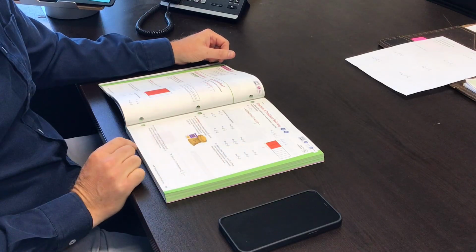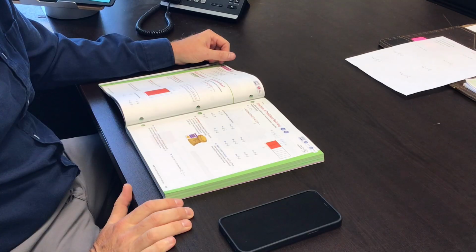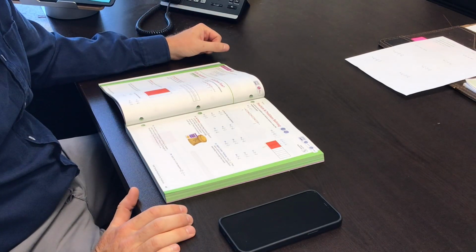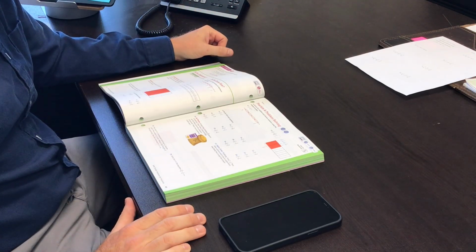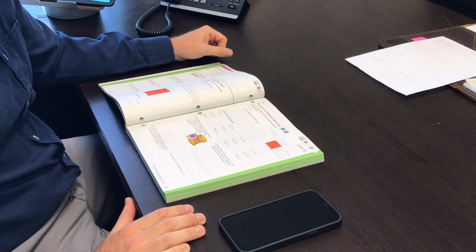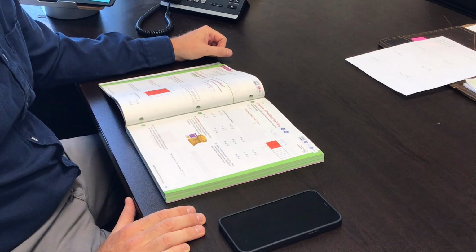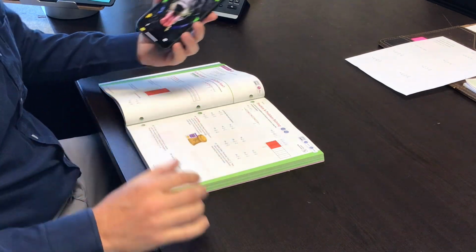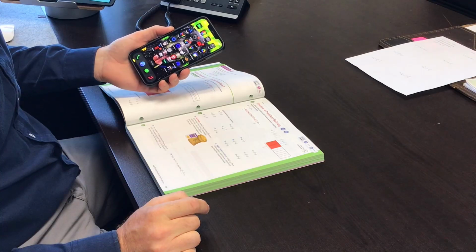Others are more challenging, like these word problems and story problems, where they have to not only use their reading comprehension skills to understand what they're being asked to do, but then also to use higher order thinking skills to sort of unpack the elements of the question and to set up the math properly. And I think this tool on your smartphone is an excellent way to approach these problems.